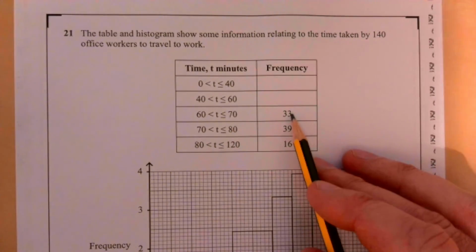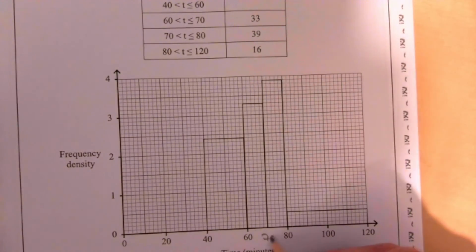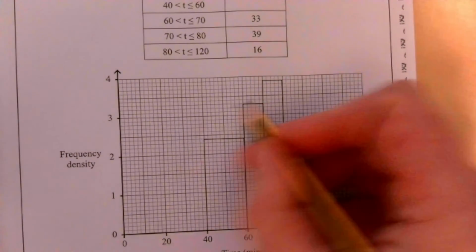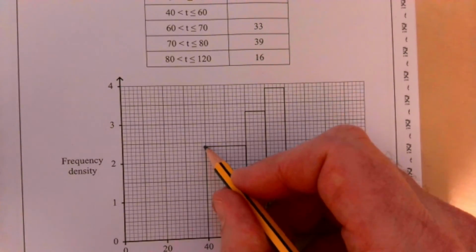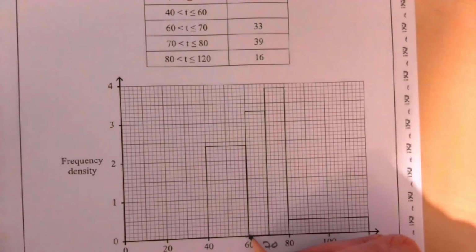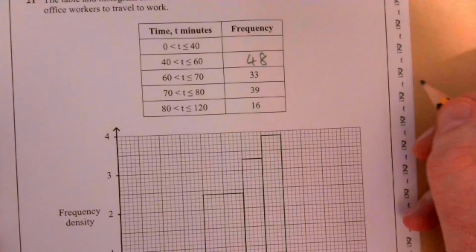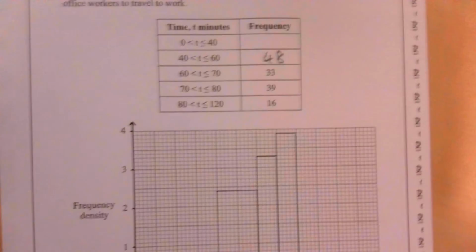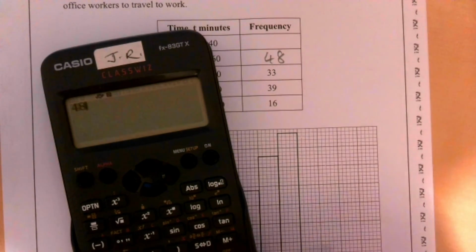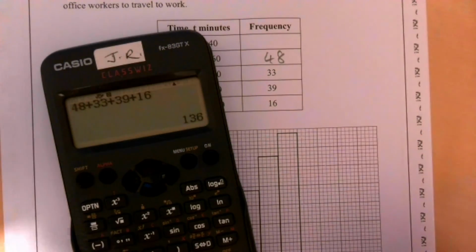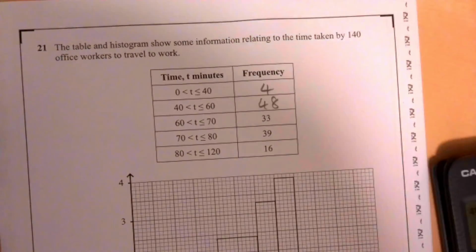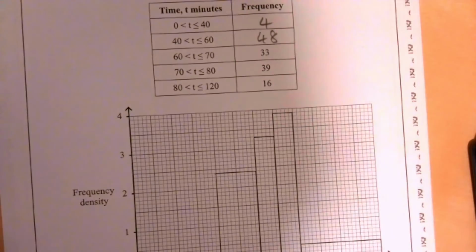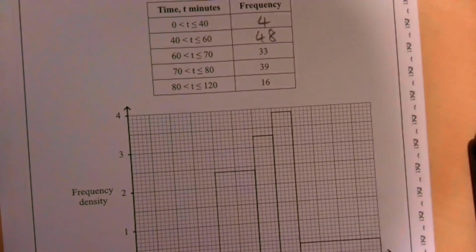We know 60 to 70 is 33, and there's 60 to 70 down there. So that's obviously a 10, and we've times that then by 3.3, which is our frequency density. So 40 to 60, our height there, as you can see, is going to be 2.4. So we're going to be 2.4 times by the 20, and that gives us then a value of 48. If we do our sums here and take them away, let's see, we have 48 plus 33 plus 39 plus 16, and that gives then 136, and it goes up to 140, so it means our frequency then for this bit has to be 4.